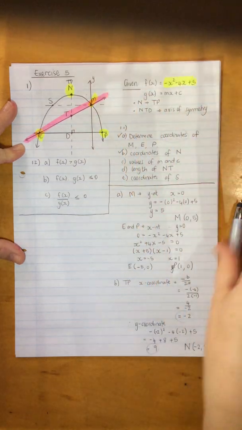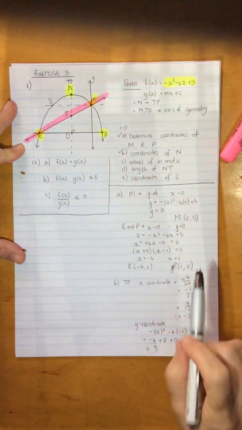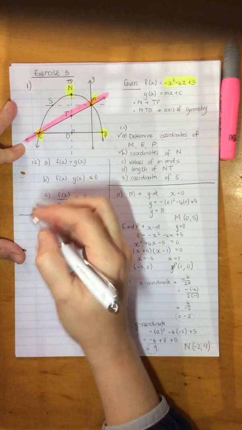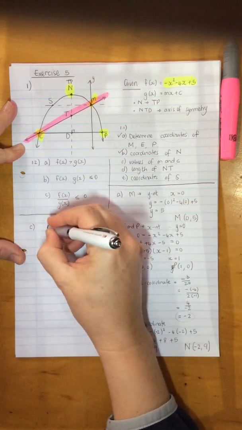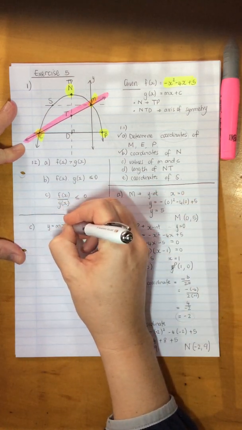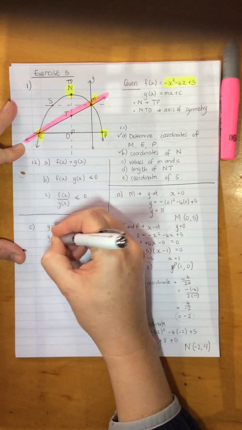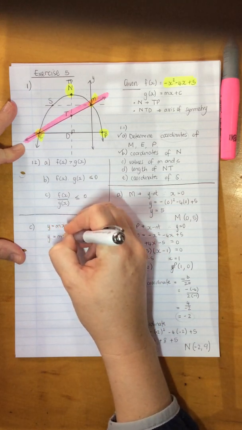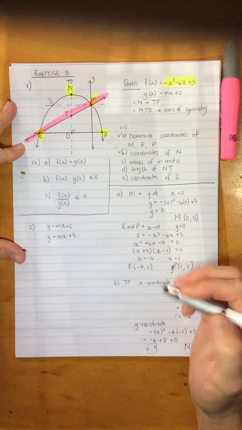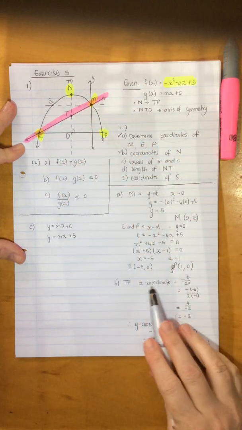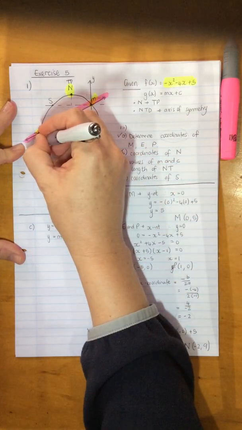They are shared. I currently know that M is at 5. So question C, y equals mx plus c. The y-intercept is at 5. And I know E is at minus 5.